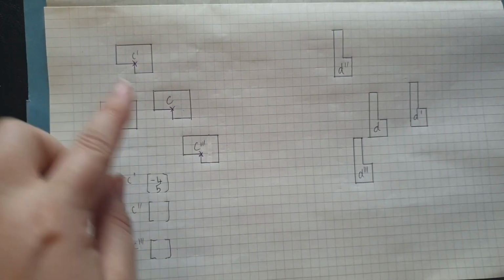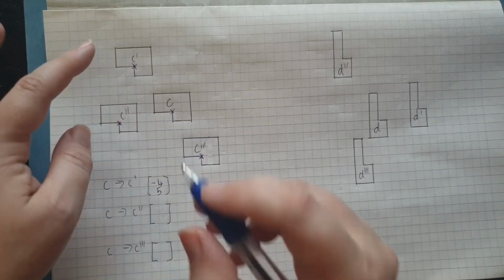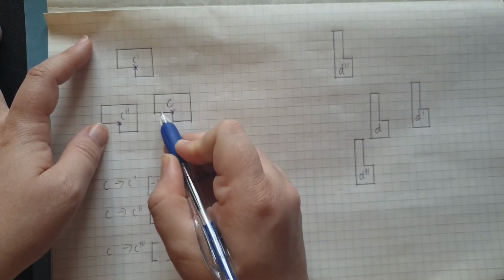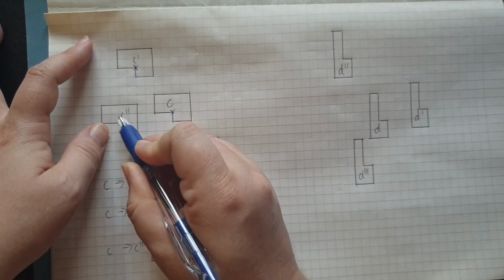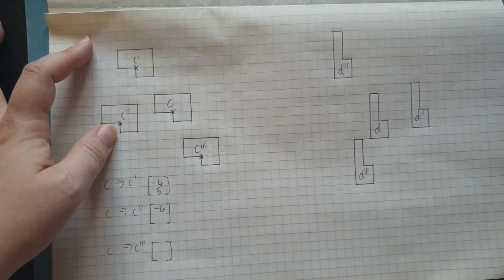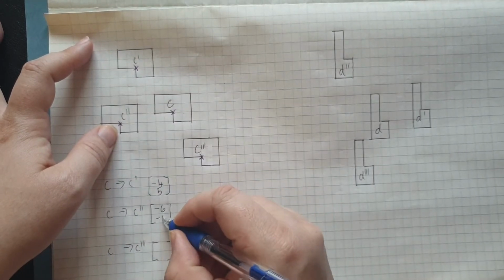Same principle again, from C to the second image of C. Again, we're going left rather than right. 1, 2, 3, 4, 5, 6. Negative 6, because we're going to the left. How far down? Just 1 down this time.